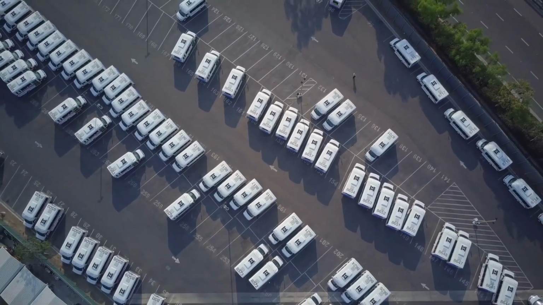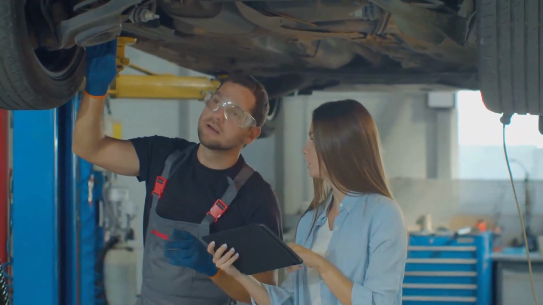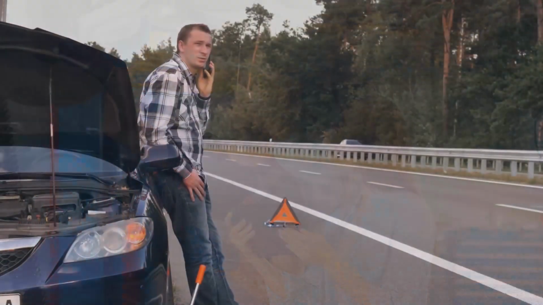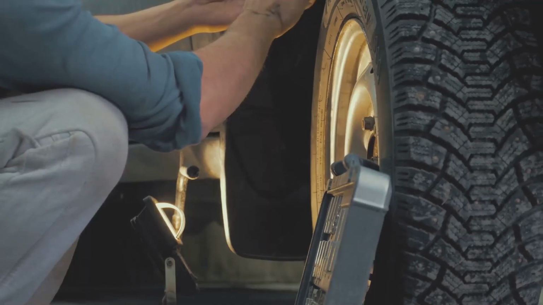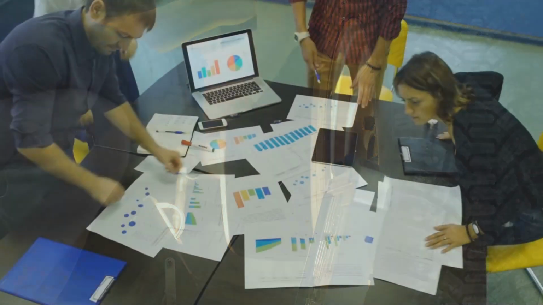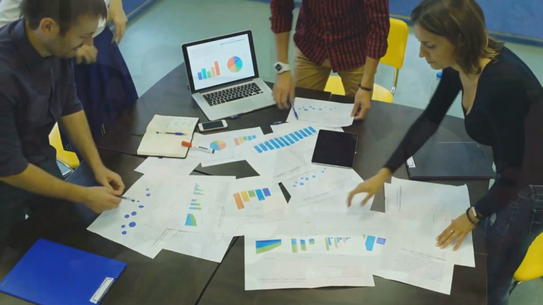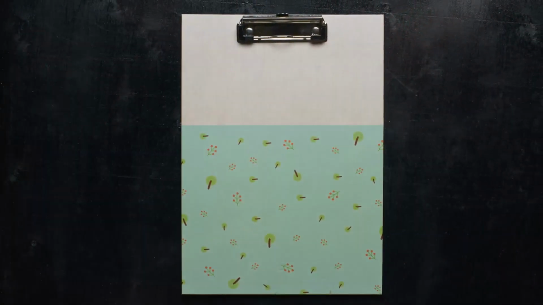Let's look at a real life example. Imagine you're responsible for maintaining a fleet of company vehicles. Drivers keep complaining that vehicles are breaking down. The maintenance department says the engines are failing. Drivers say the tires are the problem. Finance says maintenance costs are increasing. Everyone has an opinion. Now suppose you create a simple check sheet.